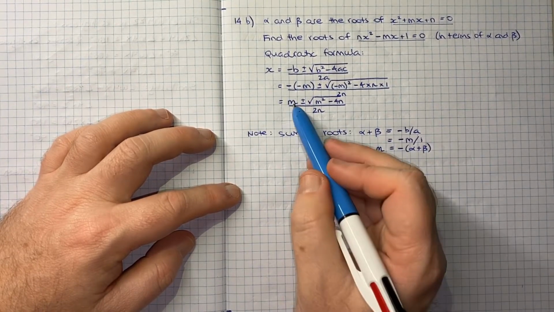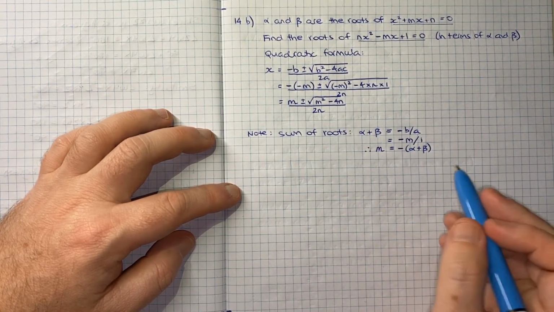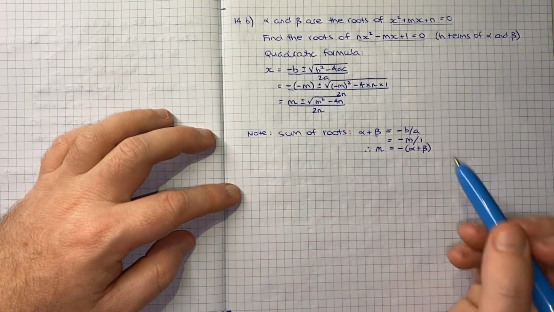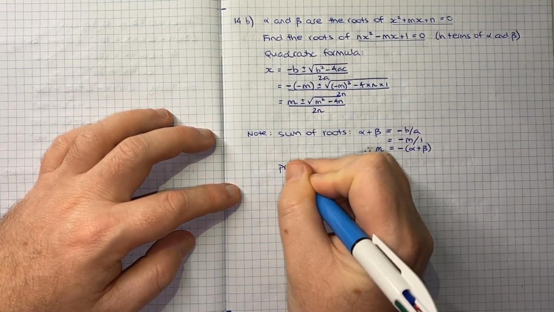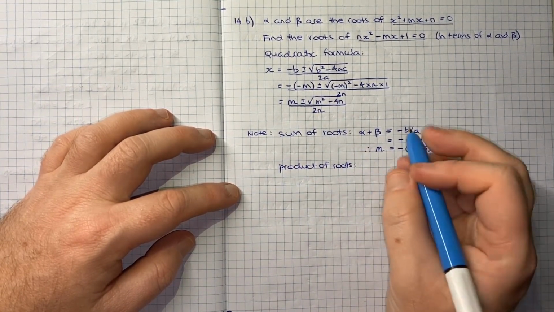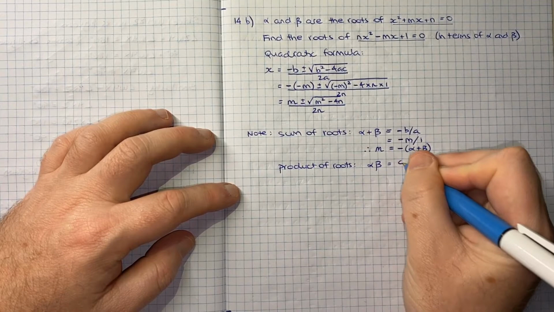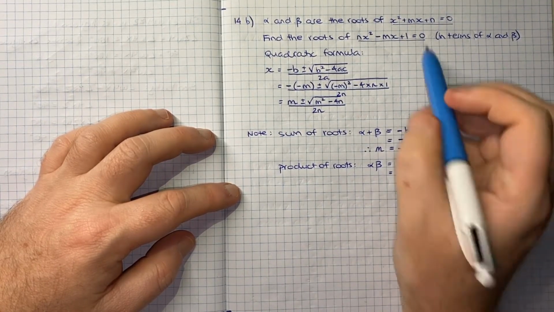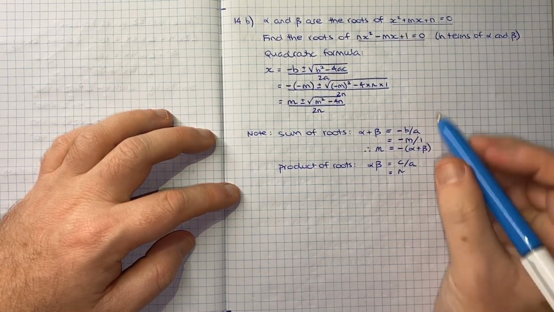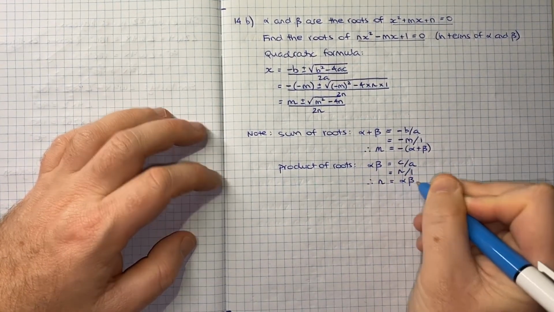And clearly that's going to help us because we've got some m's here, and we'd like to just be able to substitute in something that's got alpha and beta. Now, to get a similar thing, but with an n in terms of alpha and beta, we can use the product of roots result, and according to that, alpha times beta, so the product of the two roots, will be equal to c on a. And so in the case of the first quadratic, that'll be c, the constant, which is n, again divided by the coefficient of x squared, which is 1, so n is simply alpha times beta.